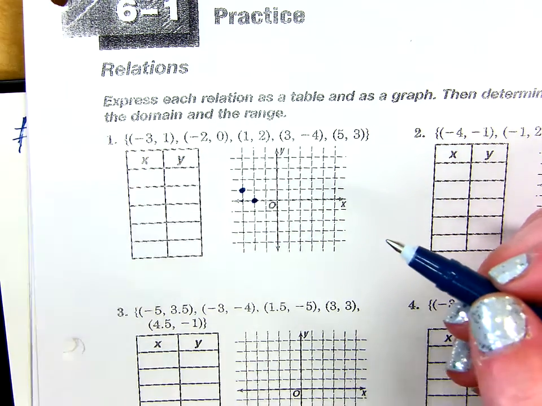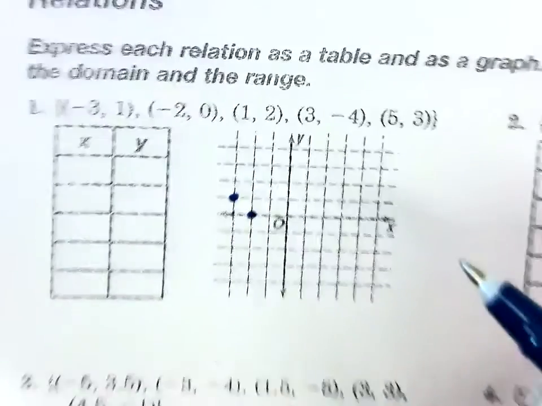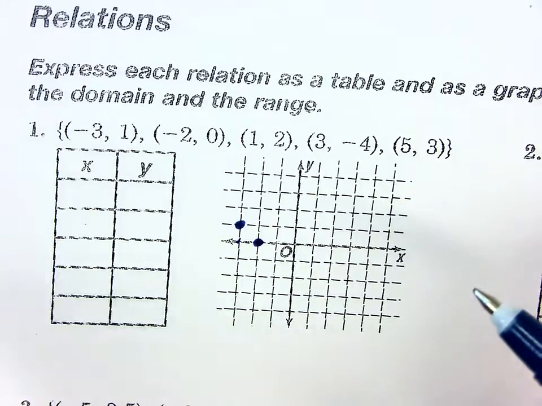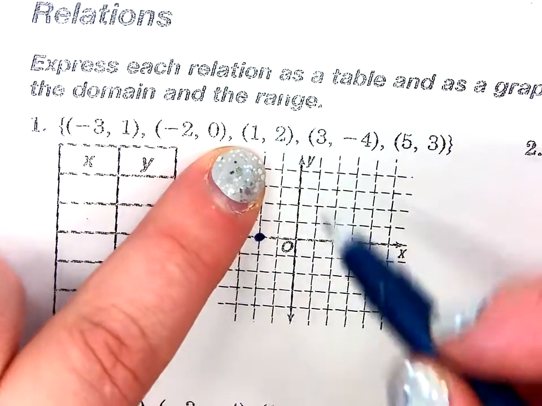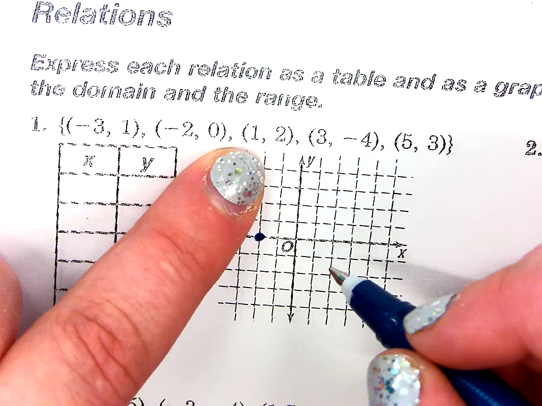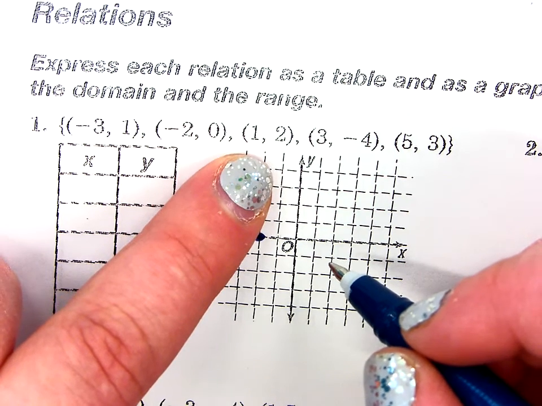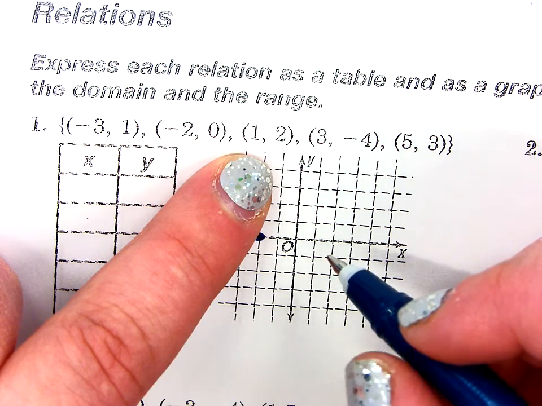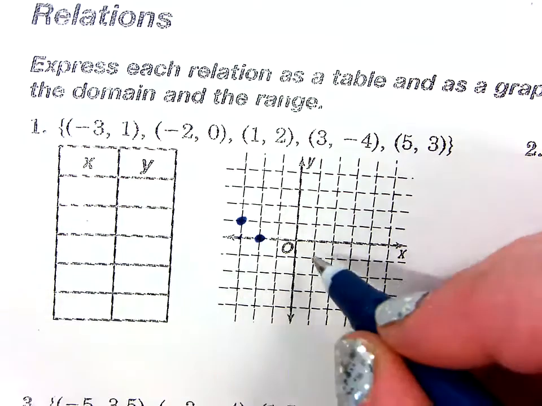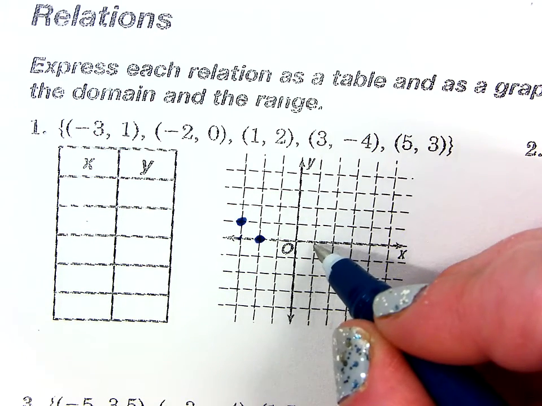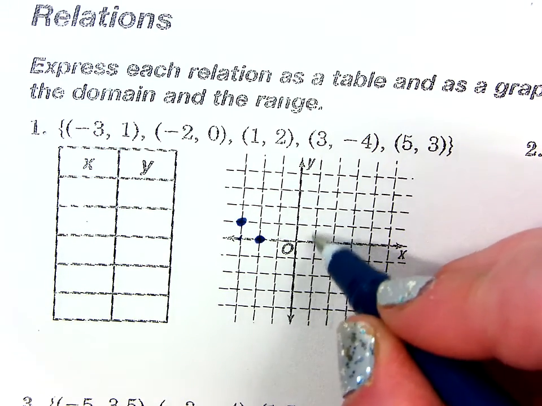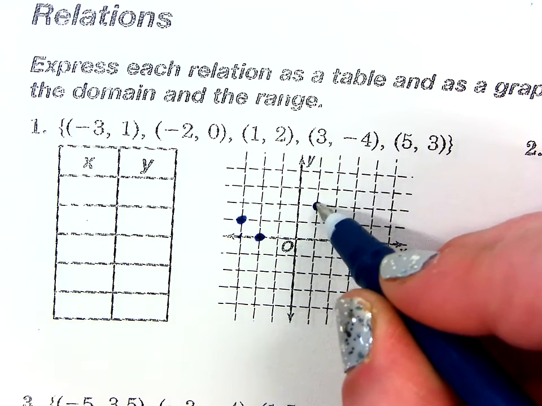You're just going to go left 2, and then I don't go up or down at all, because that second number was 0. So go ahead and try the other ones. 1, 2. Put a dot where you think that is. So hopefully you went to the right 1 and then up 2.